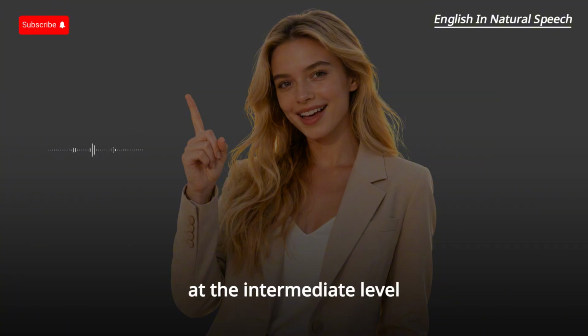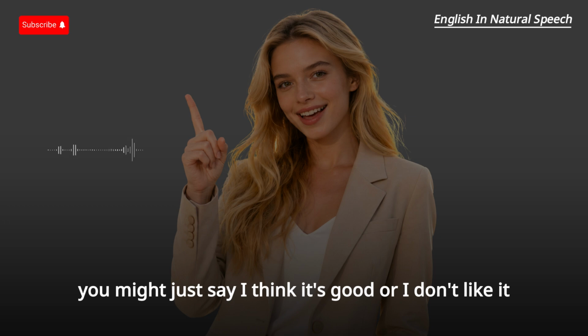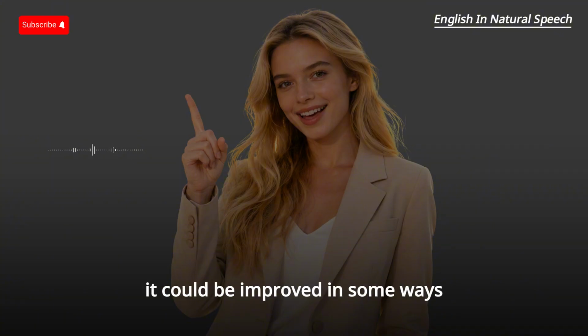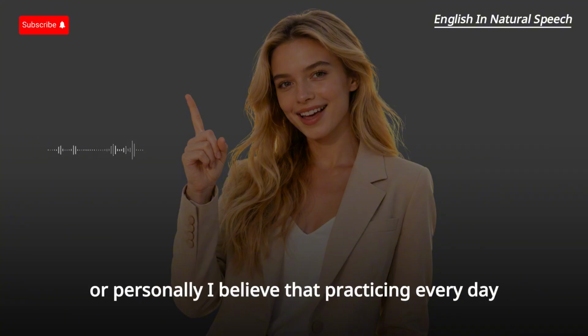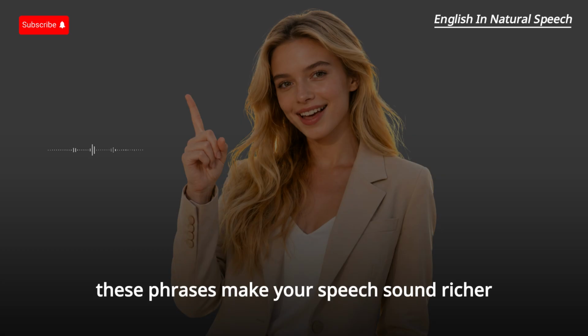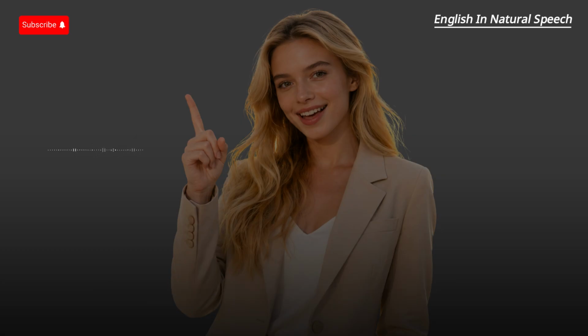At the intermediate level, you might just say, "I think it's good," or "I don't like it." But at the advanced level, you use a variety of expressions. For example, "In my opinion, this approach is very effective." Or, "From my perspective, it could be improved in some ways." Or, "Personally, I believe that practicing every day is the key to success." These phrases make your speech sound richer and more confident.